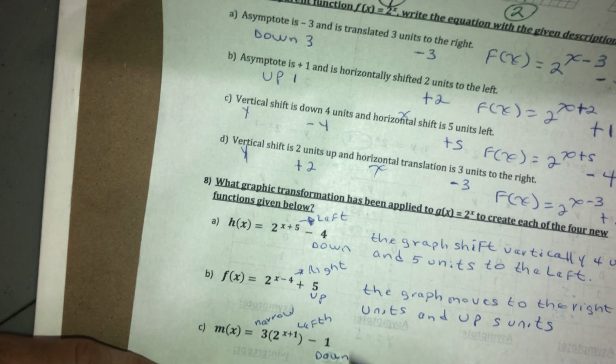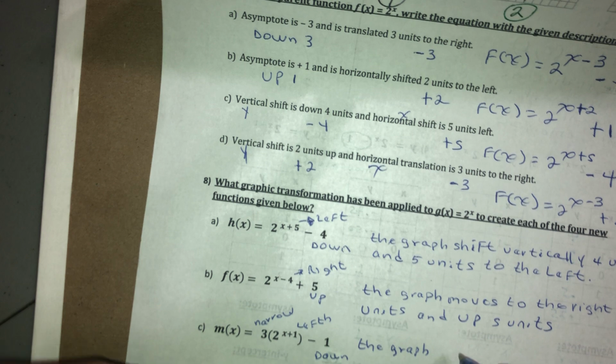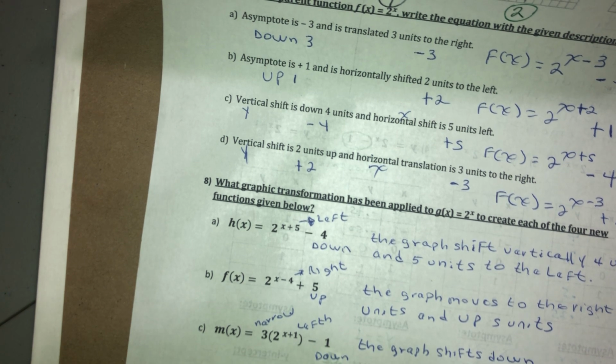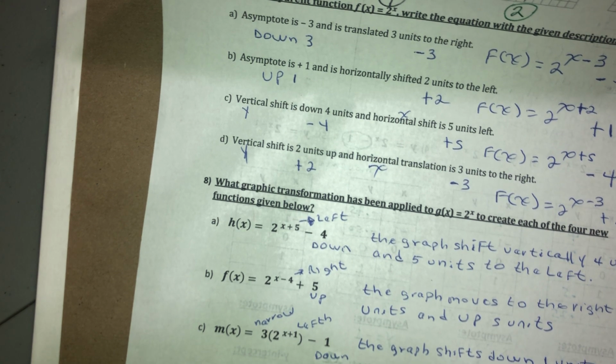So the graph, you can write shift again, shift down 1 unit, moves to the left 1 unit, and it shrinks.